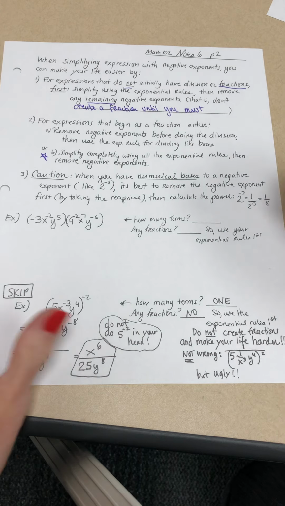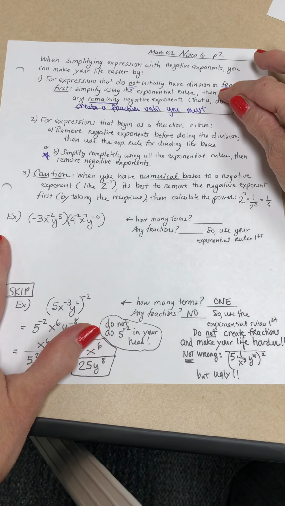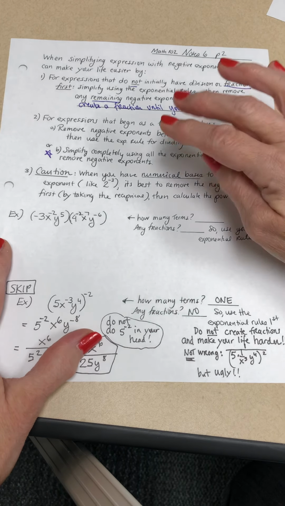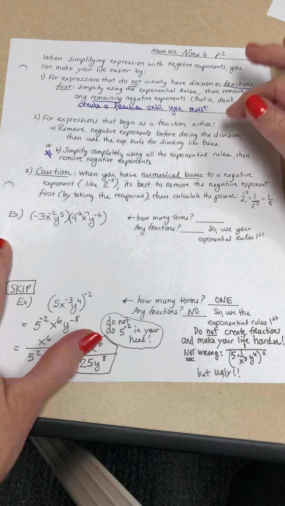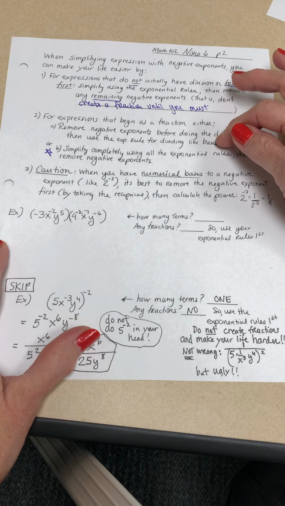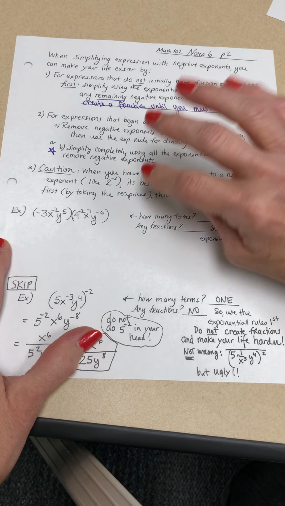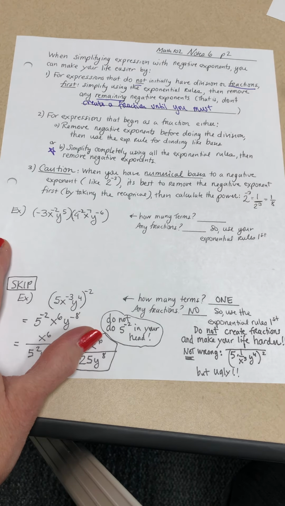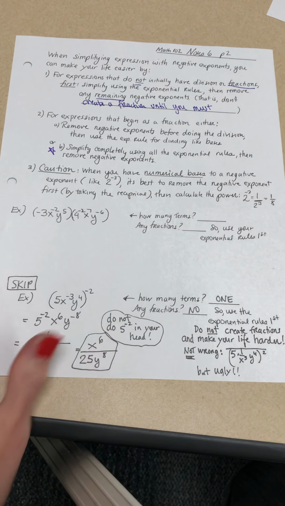If you don't have a fraction, definitely use the exponential rules first, then flip. If your problem begins with a fraction, most of you will be happier removing the negative exponents than simplifying, but you can always simplify with the exponential rules, then remove the negative exponents if you like. I'll try showing you both ways on some problems here.